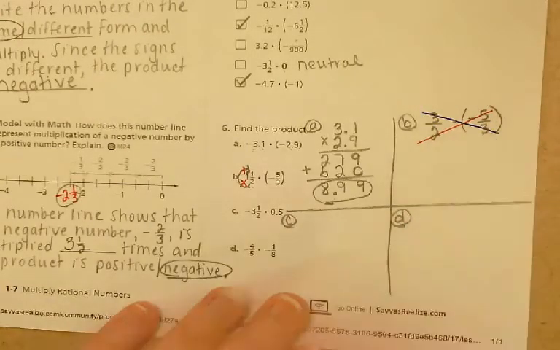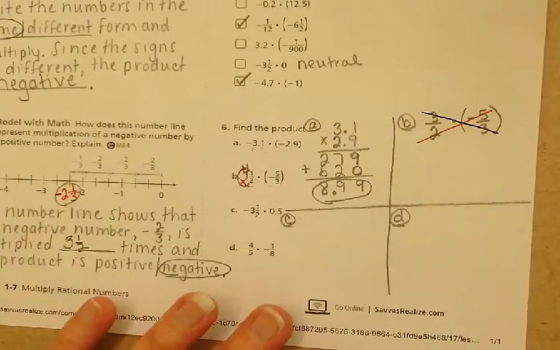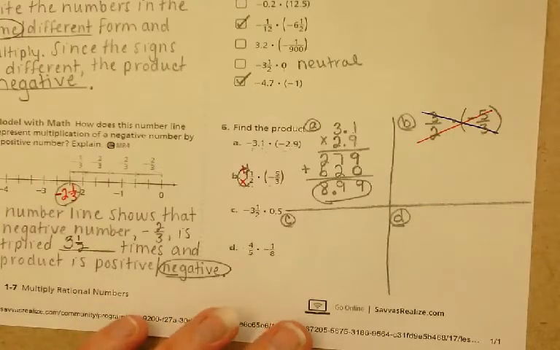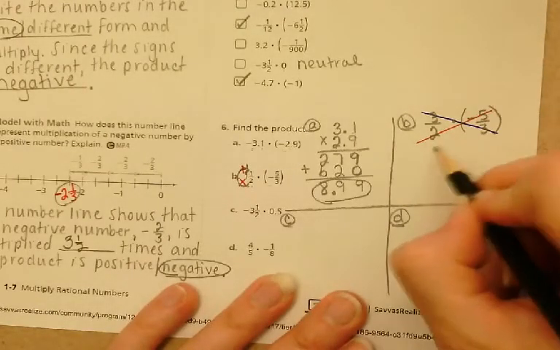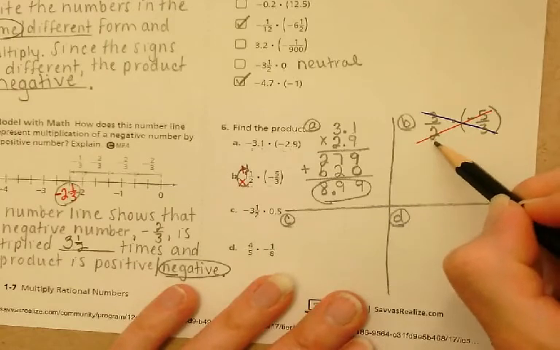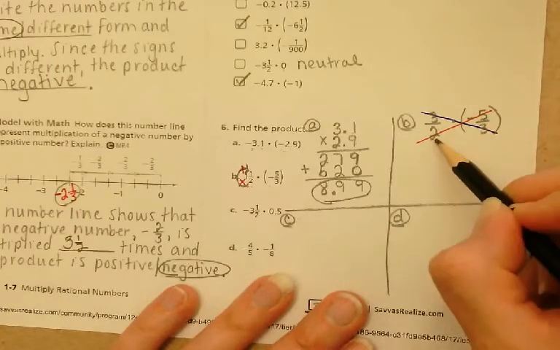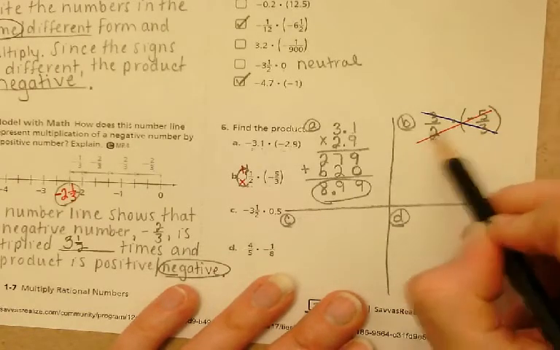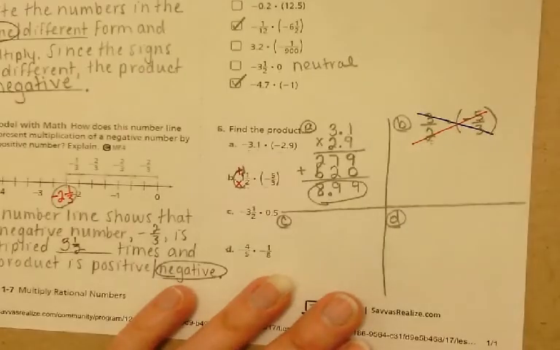Anything that's on the same diagonal, any of the numbers on the same diagonal, can be simplified if they have a common factor. If I look at the red diagonal, I have a 2 and a 5. Now I can divide 2 by 2, but I can't divide 5 by 2. And I can divide 5 by 5, but I can't divide 2 by 5. So this is already simplified on that red diagonal.